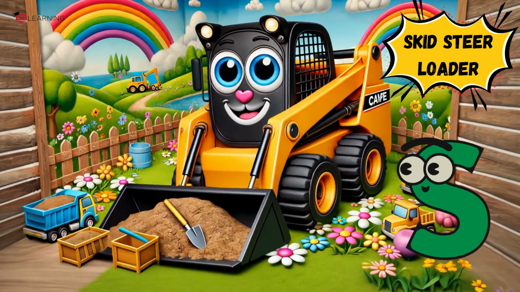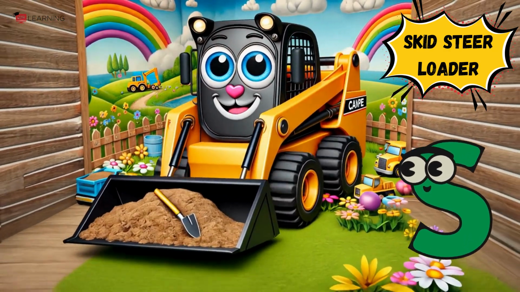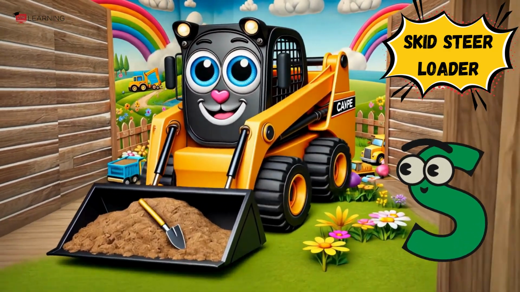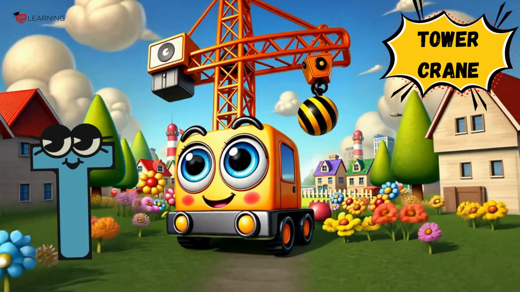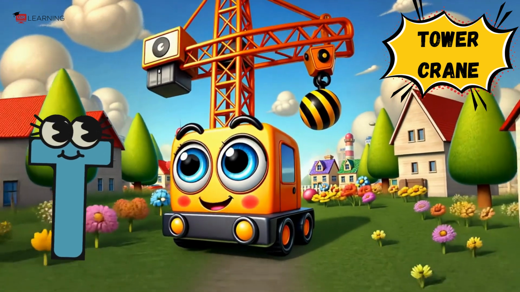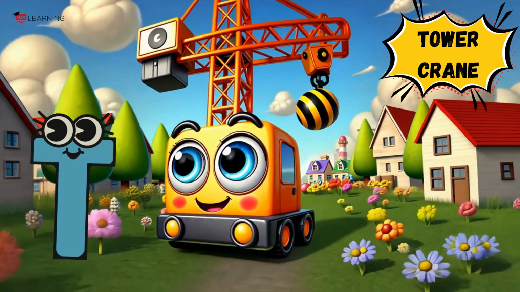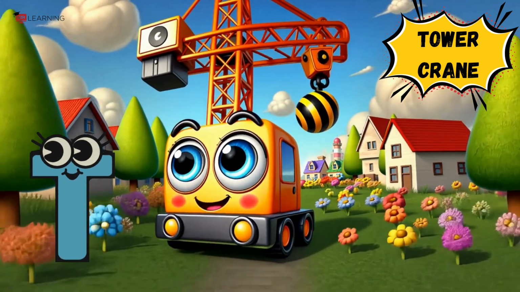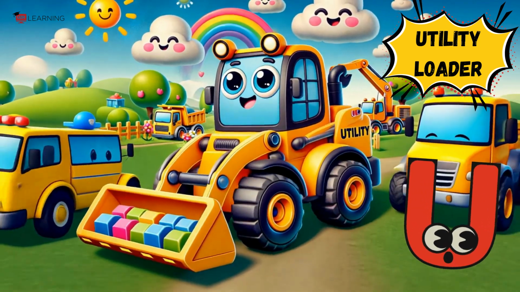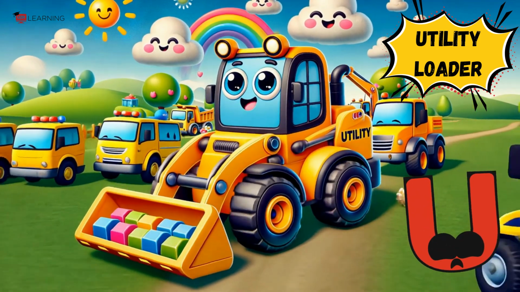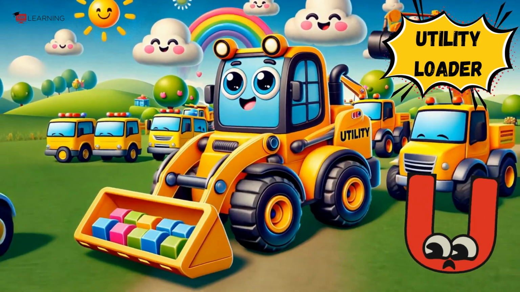S is for skid steer loader. It's compact and great for quick jobs. T is for tower crane. It builds skyscrapers reaching the sky. U is for utility loader. It's versatile and handles all kinds of tasks.